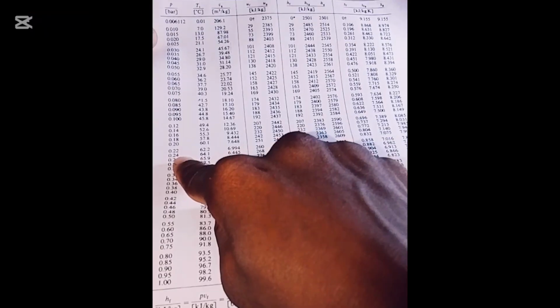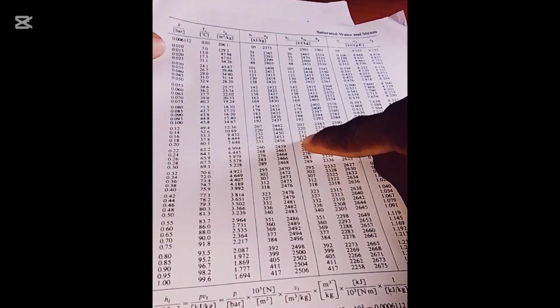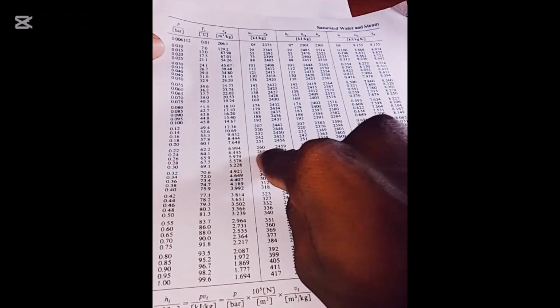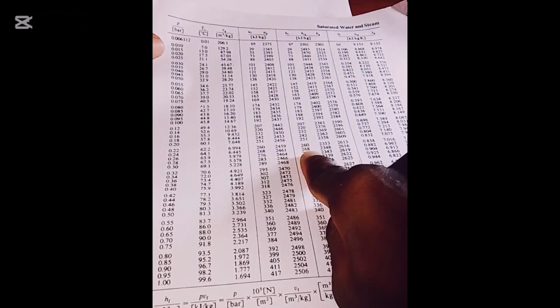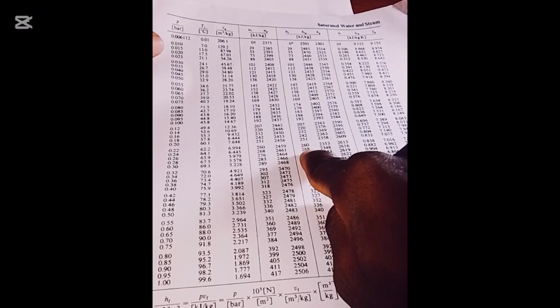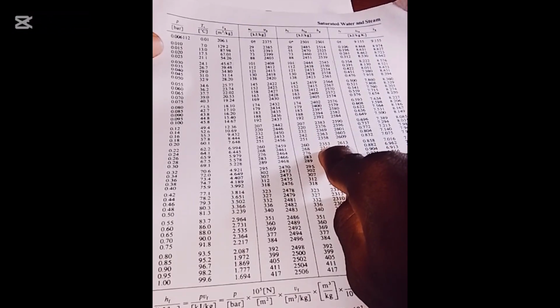This is 0.24. This is my hf, so I will come across hf, and yes, I will get 268. So 268 will be my hf.